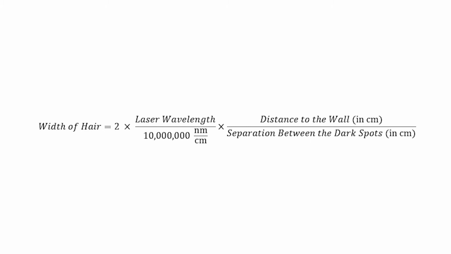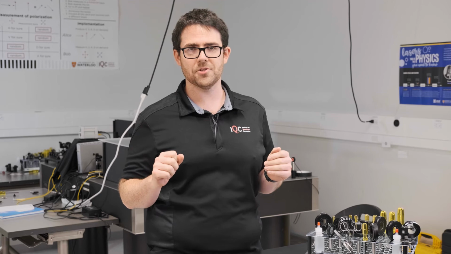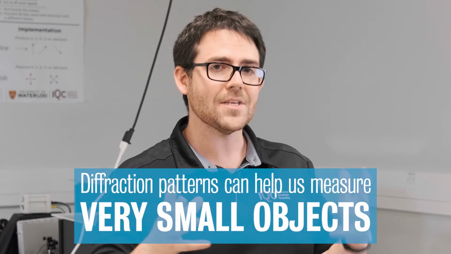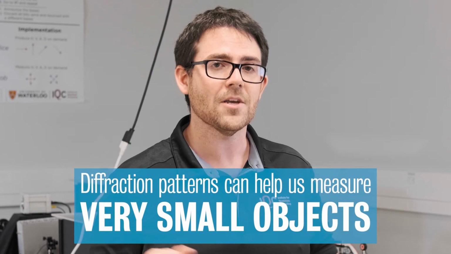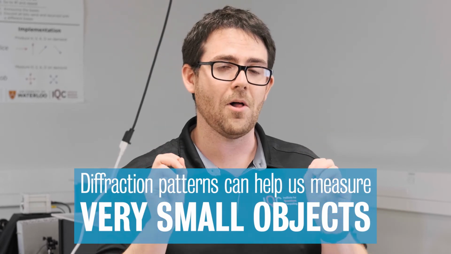Most human hairs are between 1/10 and 1/100th of a millimeter wide, way too small to measure with a ruler. However, using techniques like this, where we look at the diffraction pattern far, far away from the object, we can measure these incredibly small objects. This same technique can be used to measure things like the size of blood cells, as well as to understand the crystal properties of many materials.